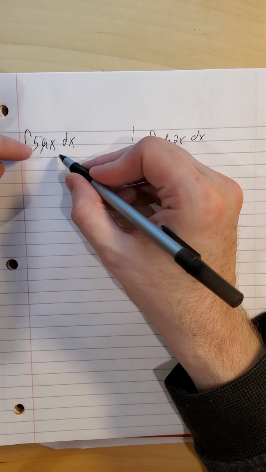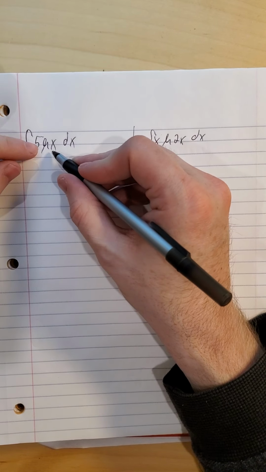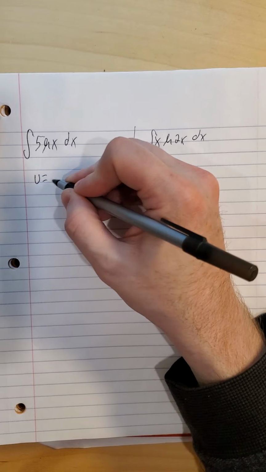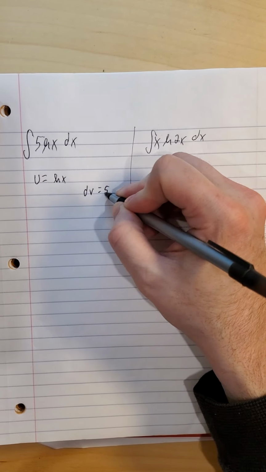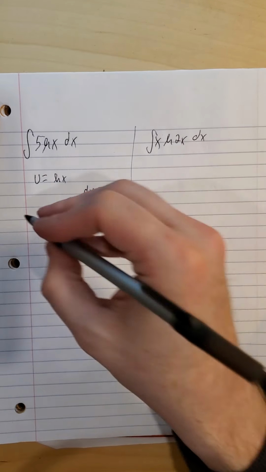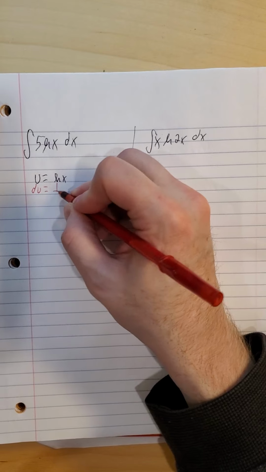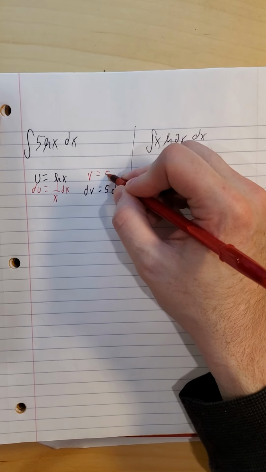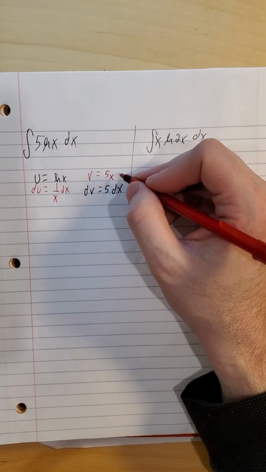Okay, welcome back. So we saw in the previous example that natural log of x doesn't have a fast, easy antiderivative. So we'll make that part our u, which means our dv will be 5 times dx. So du, 1 over x times dx, and our v, antiderivative of a constant, is a linear.